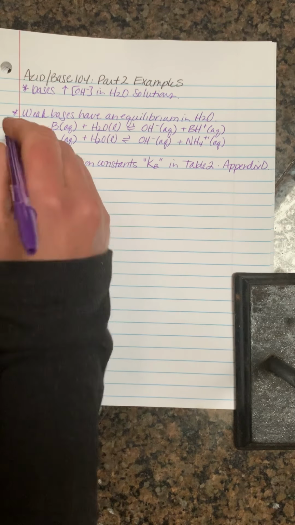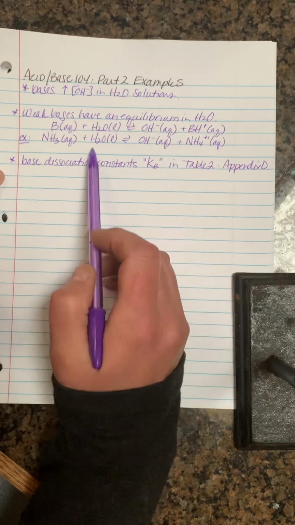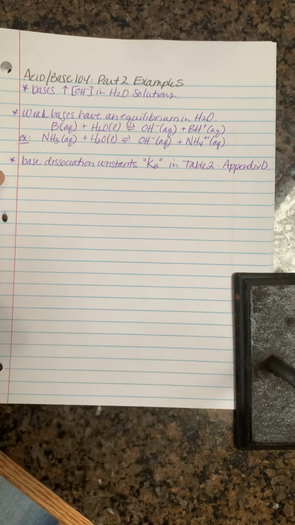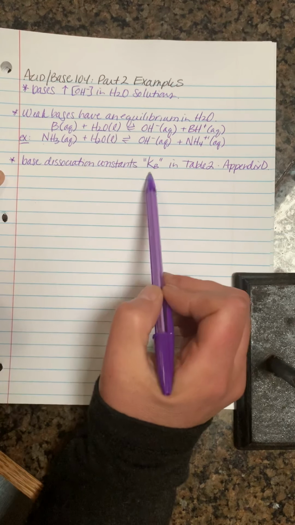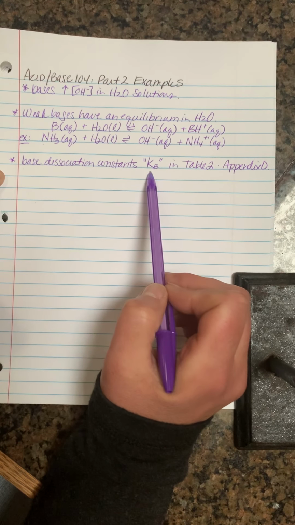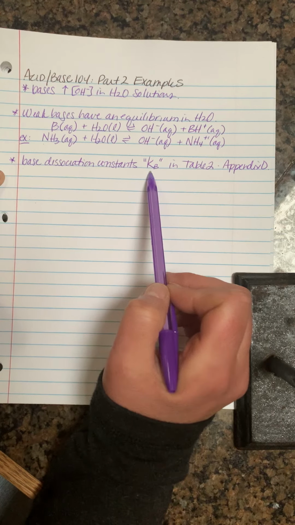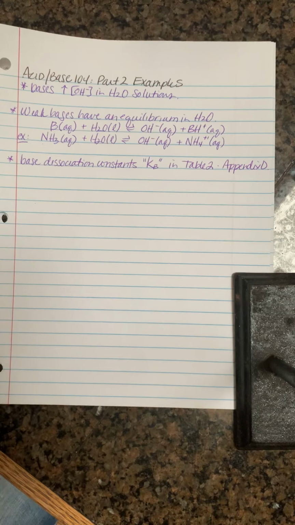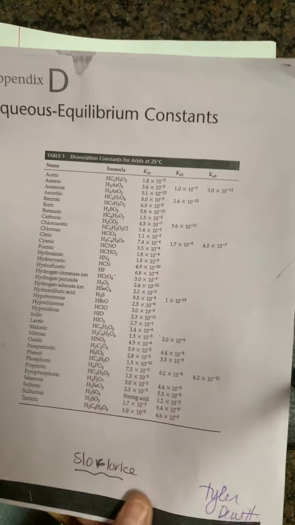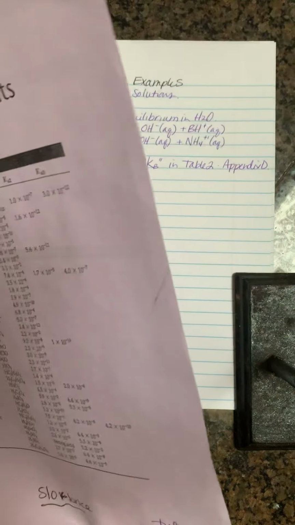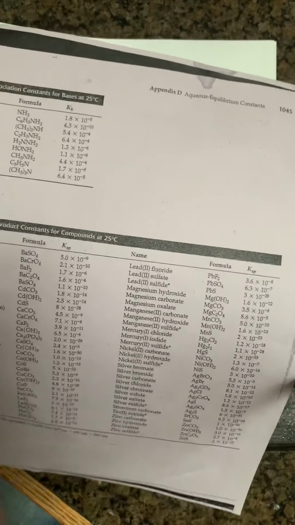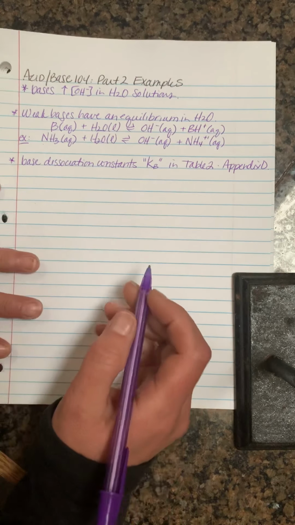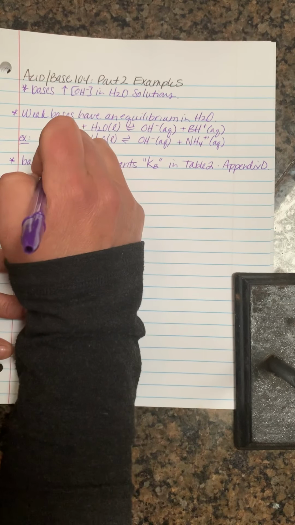Okay, the other thing we want to remember is that since there is an equilibrium, there is an equilibrium constant. And the equilibrium constant for bases is called KB. And those are in Table 2 in Appendix D. So that's on the back side of the handout that looks like this. There's Appendix D, and it's on the back side. Right here is what I'm talking about.